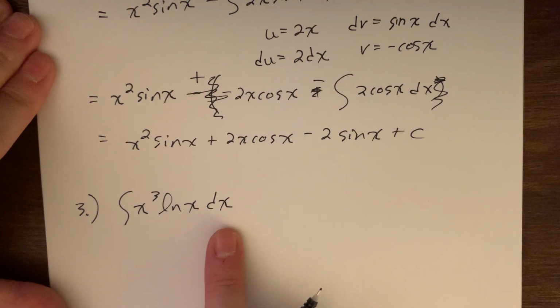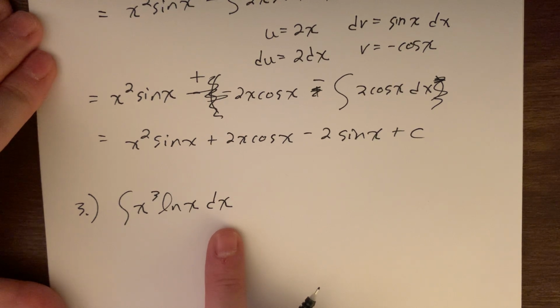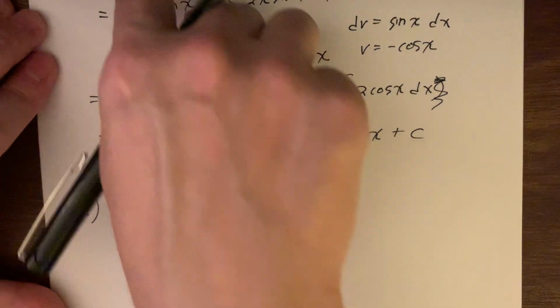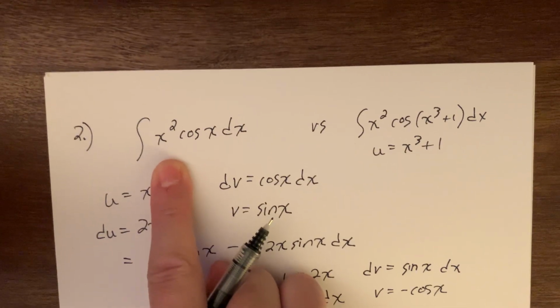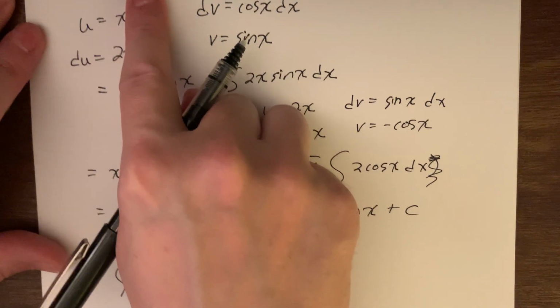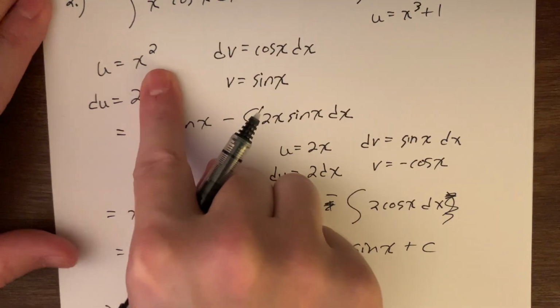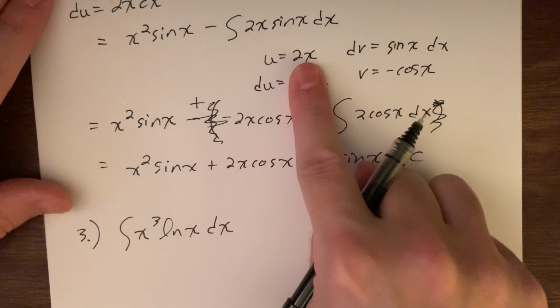People see this one, and now people, again, they think they're seeing a pattern. We had an x e to an x, and that was one round of integration by parts, u was x. Then they had, well, x squared cosine x. This ended up having 2 rounds of integration by parts. First u was x squared, then u ended up being an x.